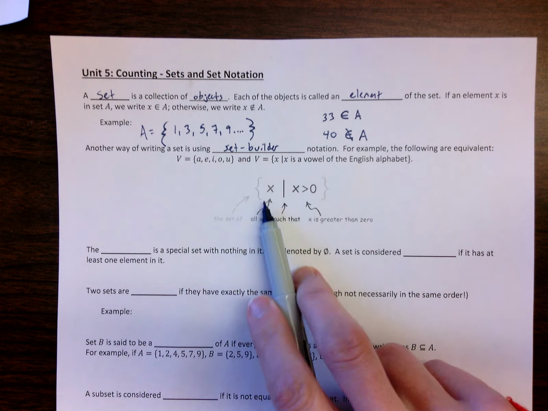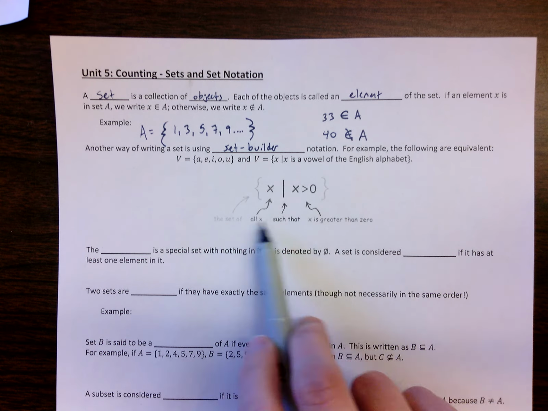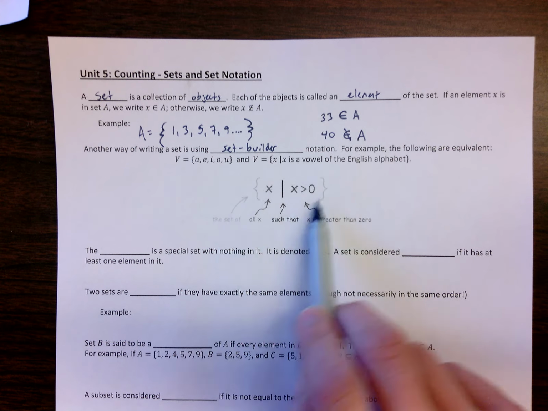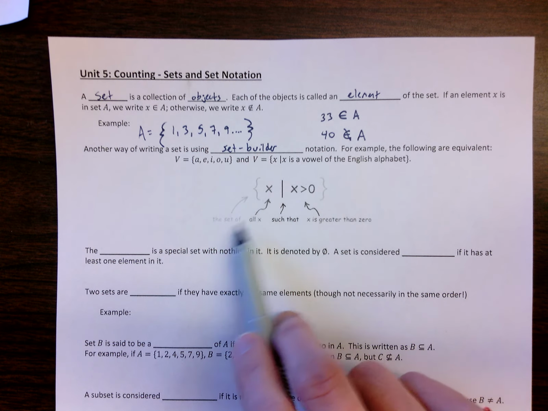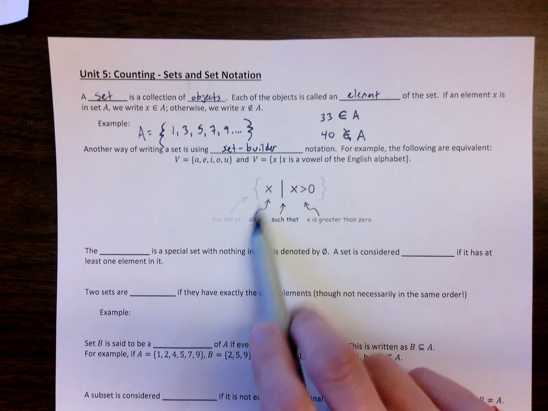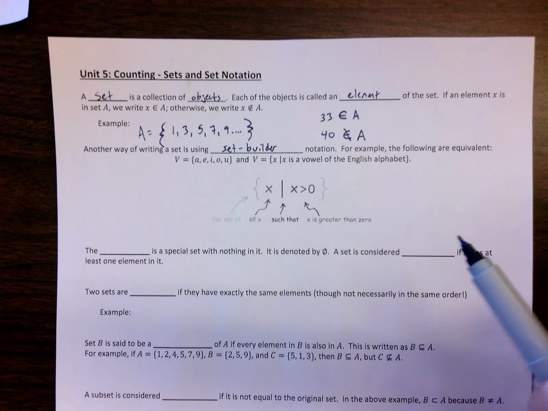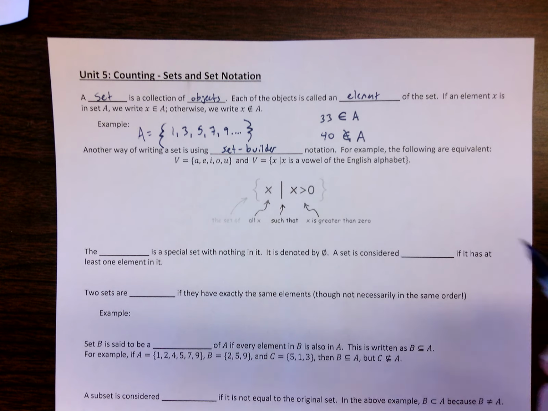Okay. Another example down here, so this kind of walks you through exactly how you'd read this. It's in little braces like this, so we call it the set. So it's the set of all X values such that X is greater than 0. Okay, so that's just another way that you could define it.